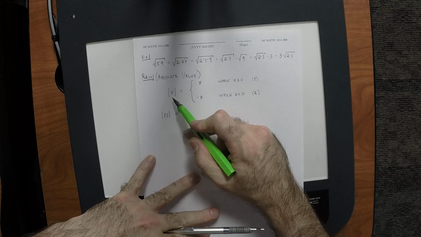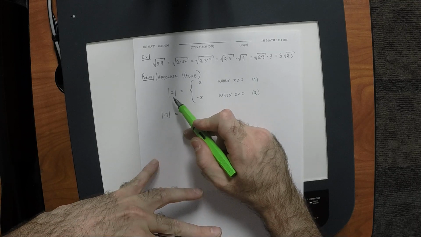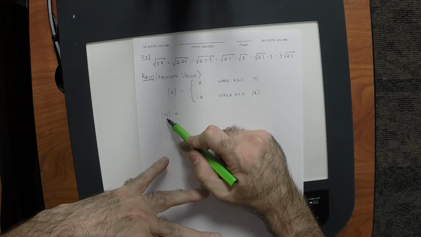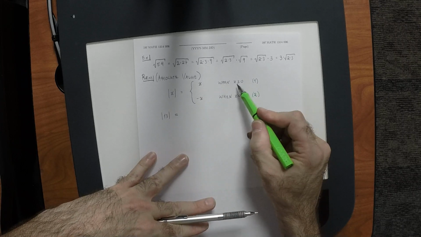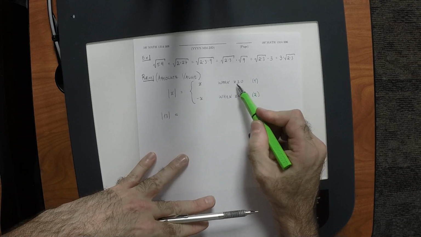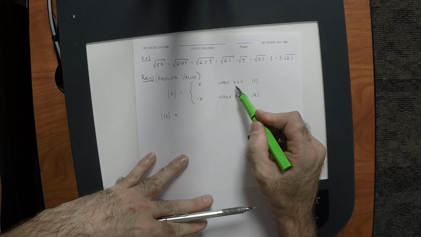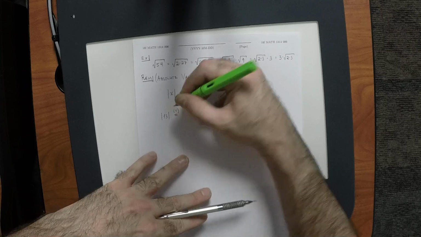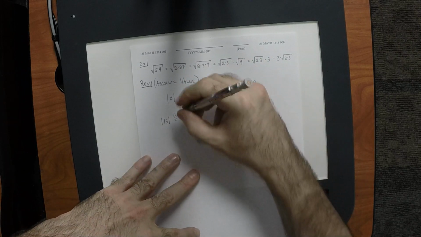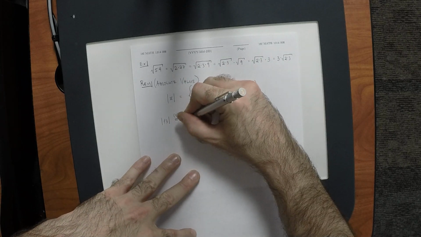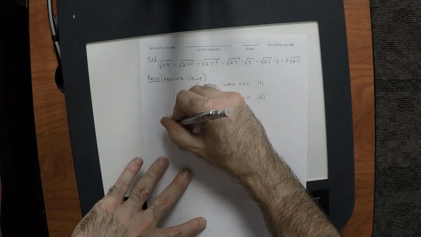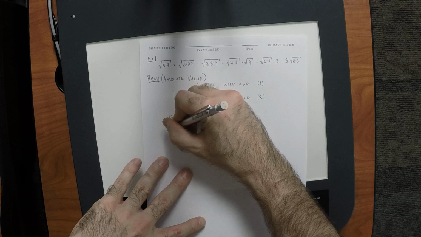Right. Because in the definition, x is the name that we're using for the input. And here, on this specific request, the input is 13. And the question is of these choices, which is true? Is 13 greater or equal to 0? Yeah. So then we're using the first clause to make this determination. And the answer is 13. All right. What's the absolute value of negative 14?